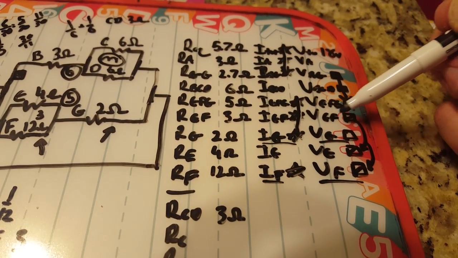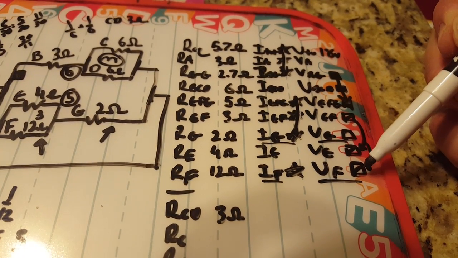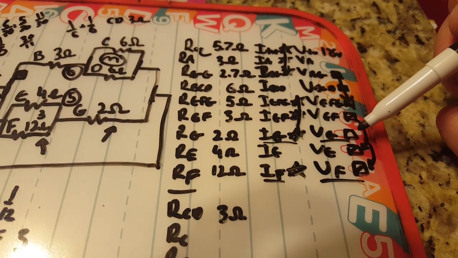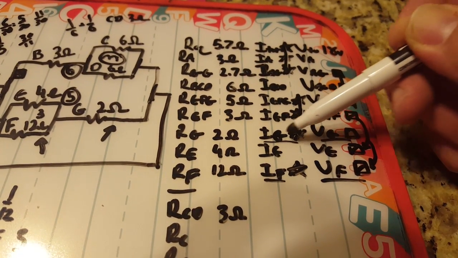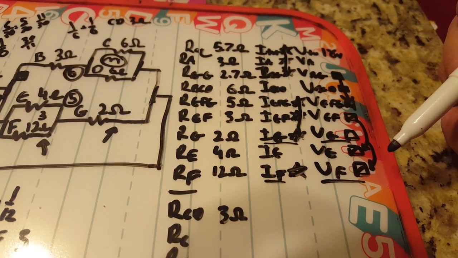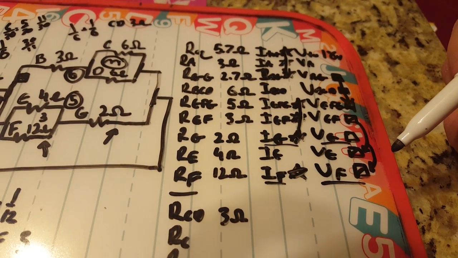We calculated voltage EF. We distributed that because E and F is a parallel, so we distributed that voltage. We calculated the current F. We also were able to take the current from G here and go this way and get the voltage. That's that problem right there. A lot of stuff, but you can do it.